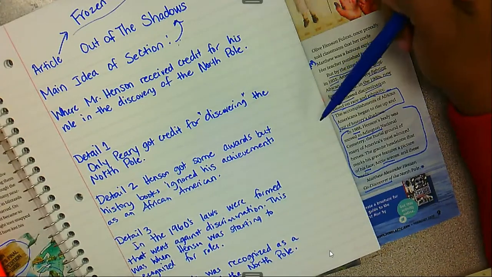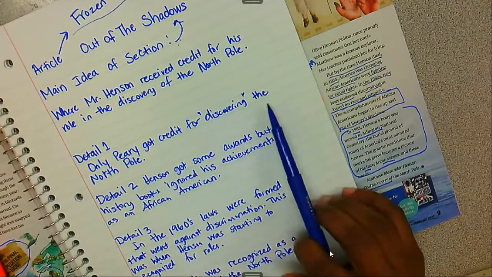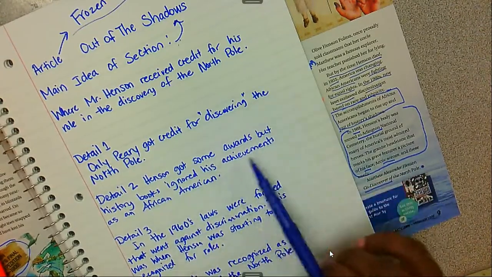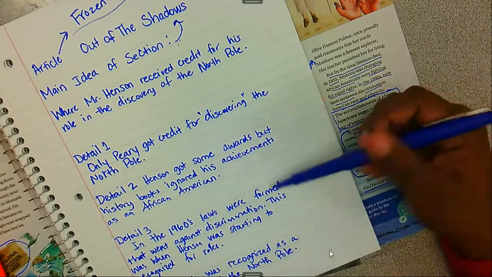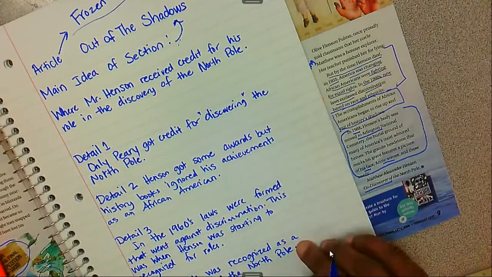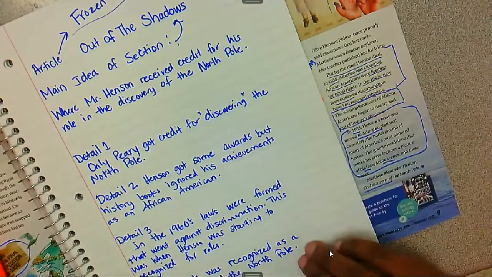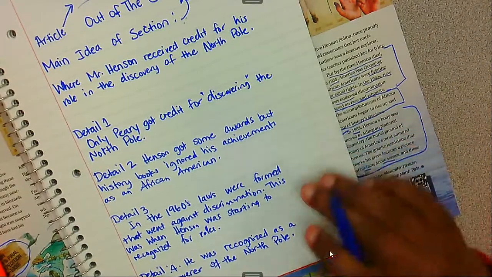And what details did I see about that? In detail 1, it talked about how he was not recognized in the first place. In detail 2, it talks about him getting some awards, but not for that. And not until details 3 and 4, where some laws had been passed, was he then recognized for his role as a co-discoverer of the North Pole expedition.